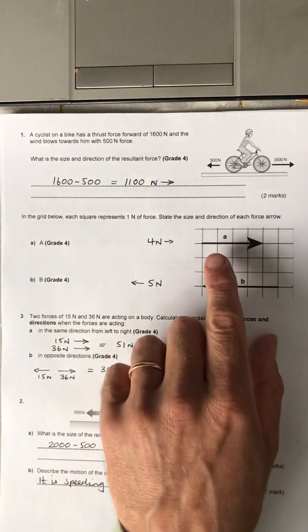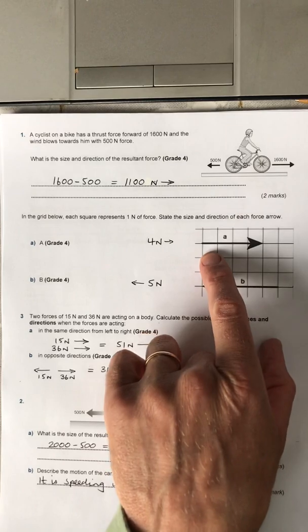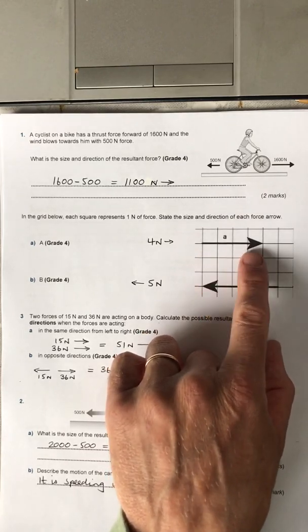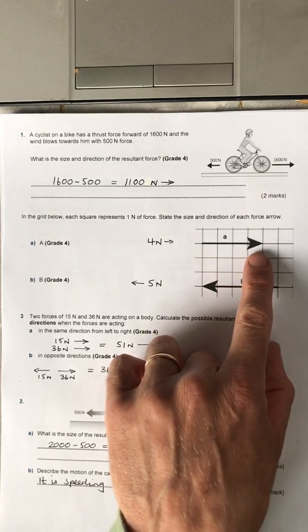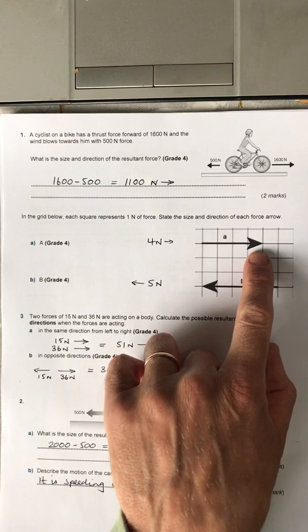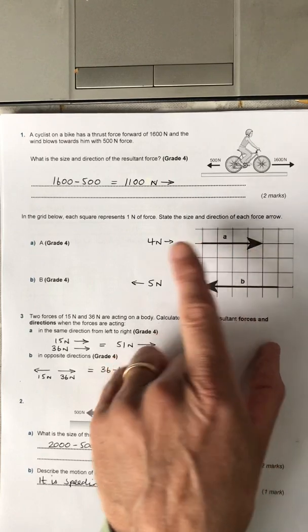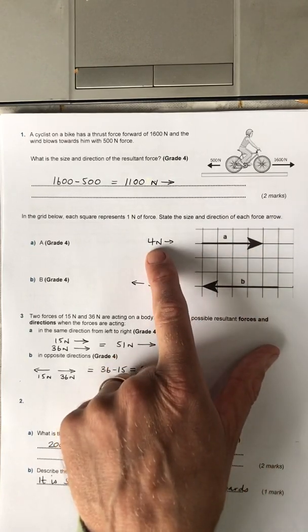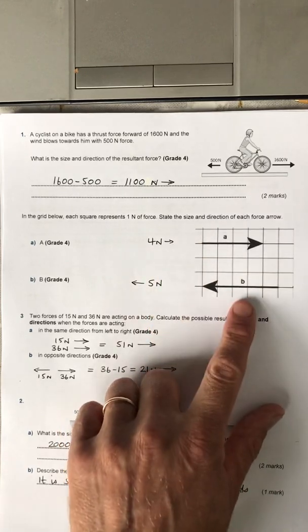Here they just ask you to work out the size of each force. This is 1, 2, 3, 4 squares along to the right. So we write that as 4 newtons to the right, and this one's 5 newtons to the left.